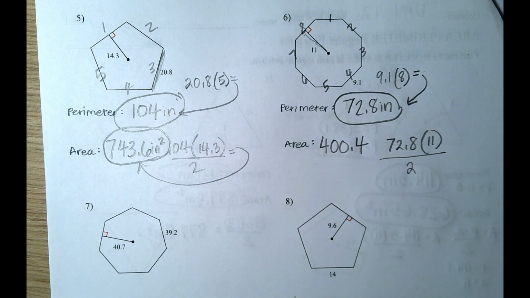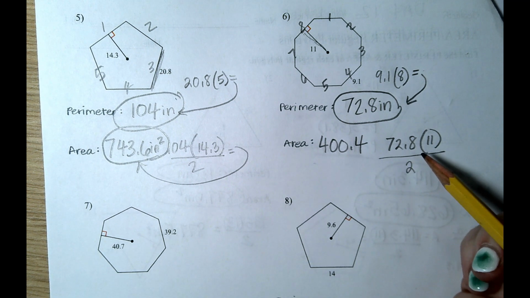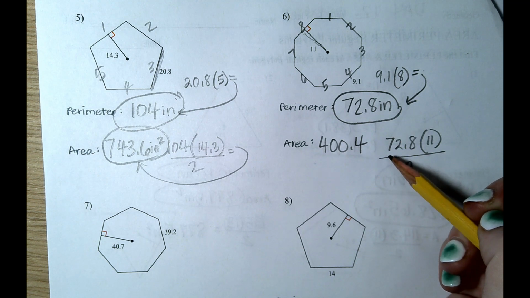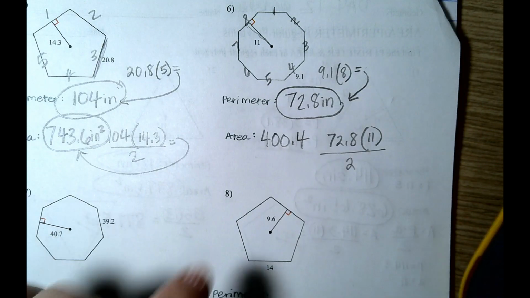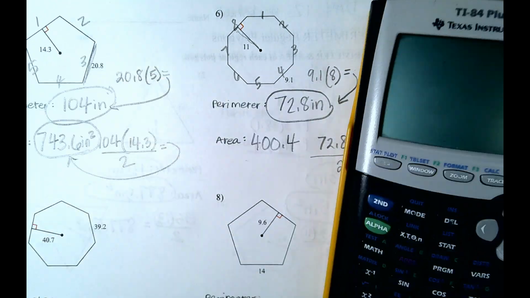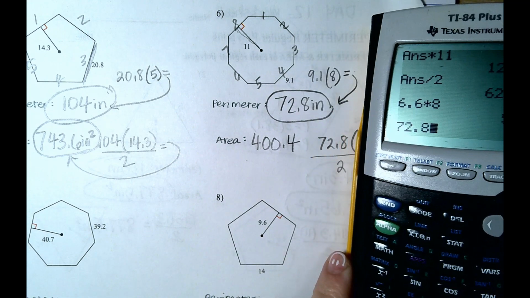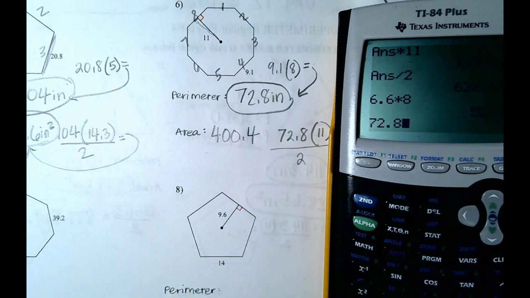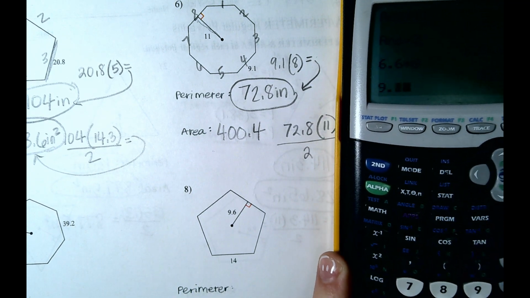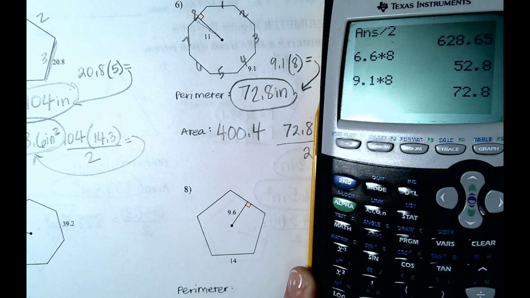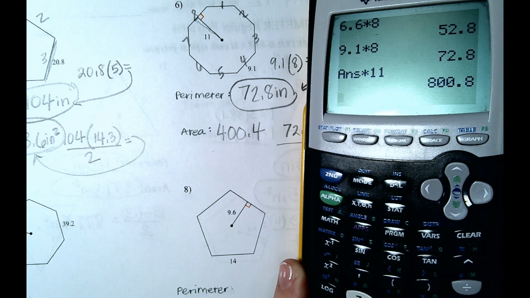400.4. Oh, I'm sorry. I think what I be messing up is that sometimes I go from the perimeter with that answer and hurry up and put in times 11 divided by 2. They can give you the wrong answer. Okay. So like you had your 72.8 in your calculator. So after I did 9.1 times 8, you got your 72.8, and then I put times 11, divided by 2.